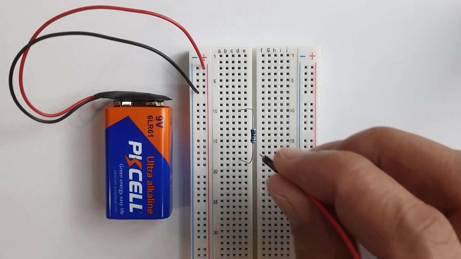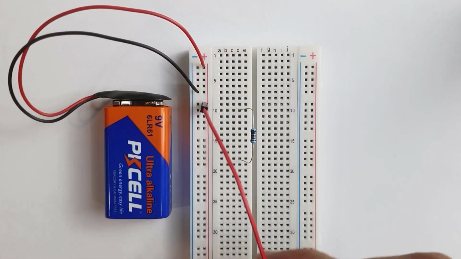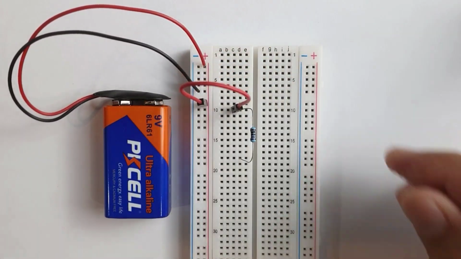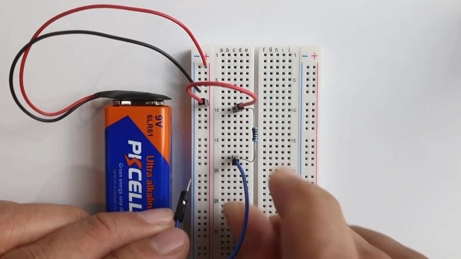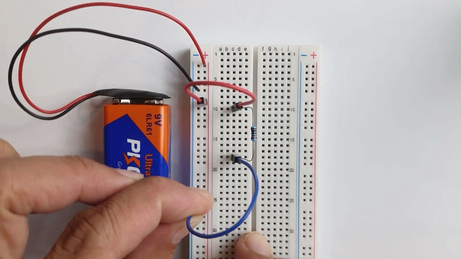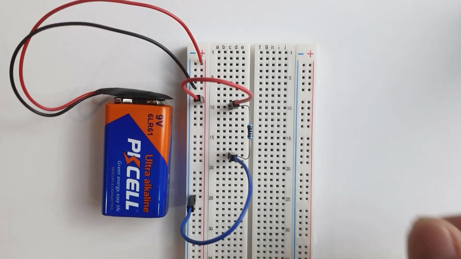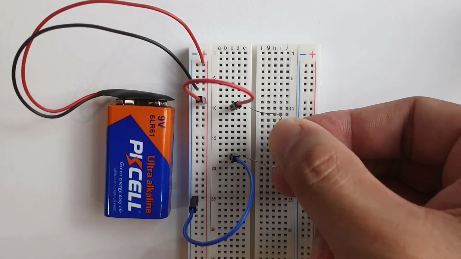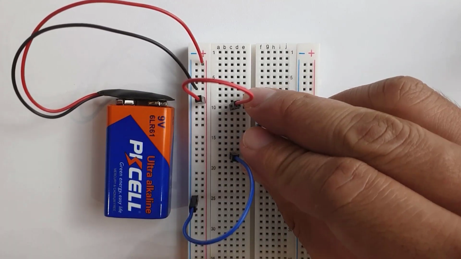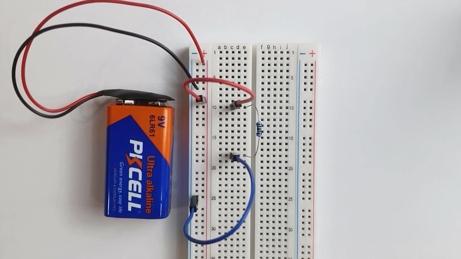Now, to complete the circuit, we need to connect both legs of the resistors to the power source. Note that resistors have no polarity. Current passes equally through from either direction. Thus, you can use both legs interchangeably. Note that there are countless ways we can implement this circuit diagram.